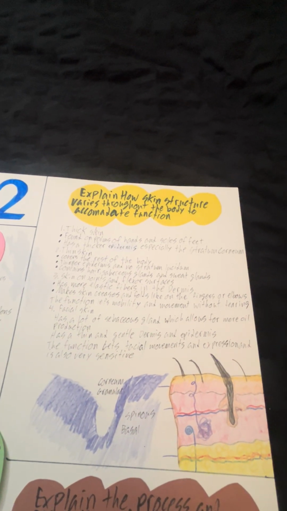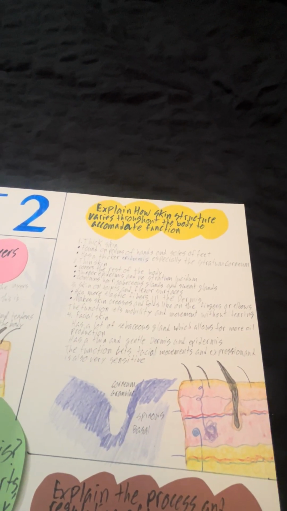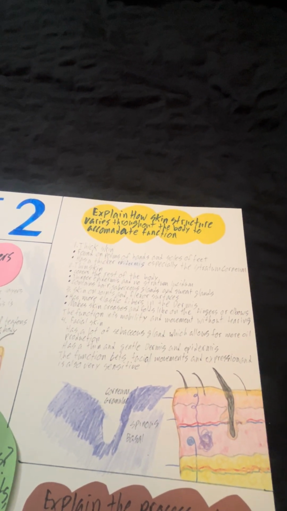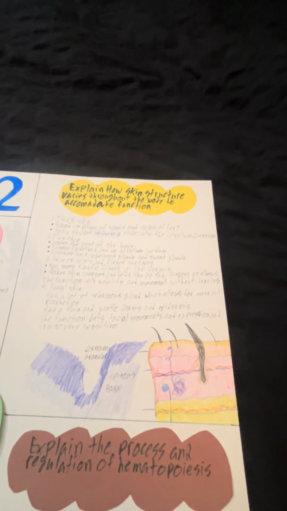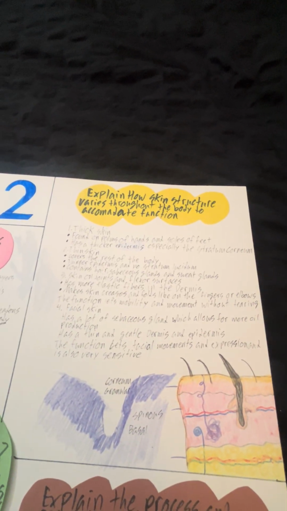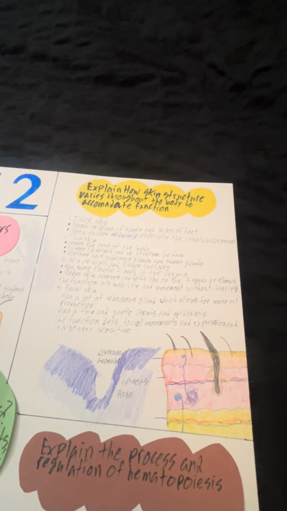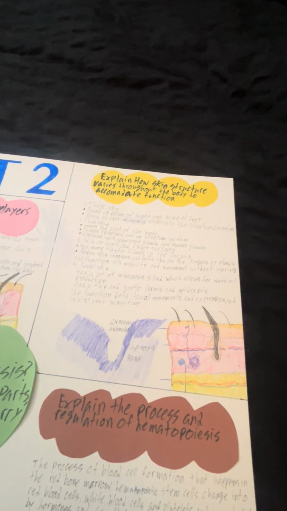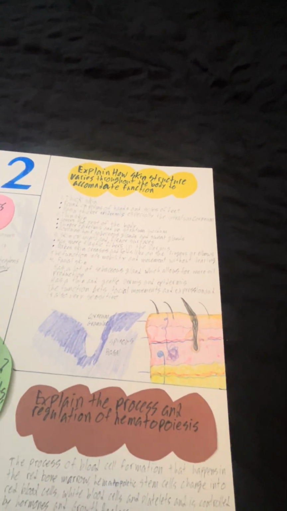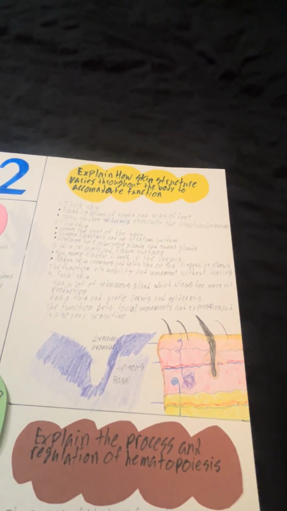And it has a more thin and gentle dermis and epidermis, and it also allows facial movements with elastic fibers and expression, which means it is also very sensitive. That is why we have our mouth and our nose and our eyes and our ears to be able to use our senses.